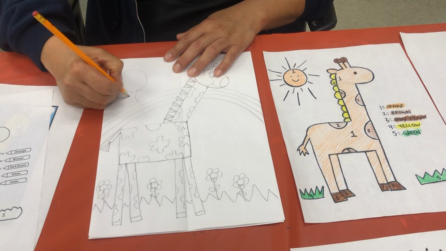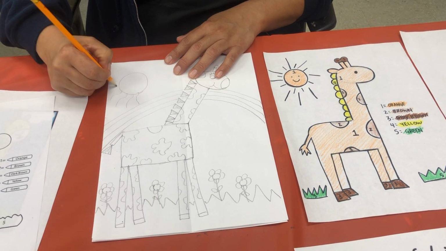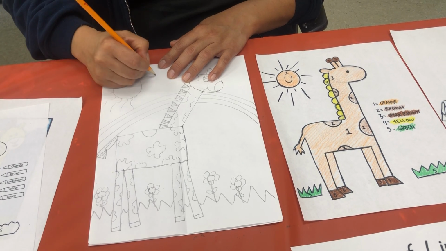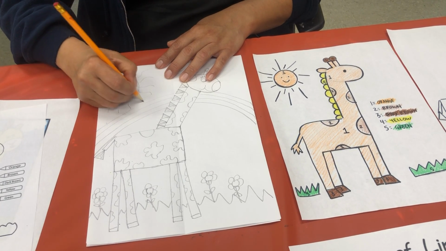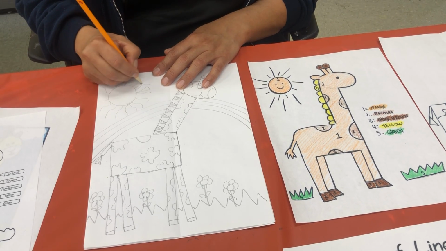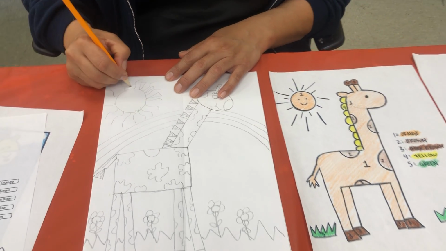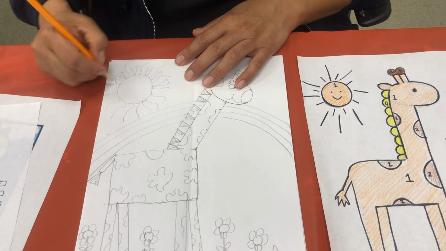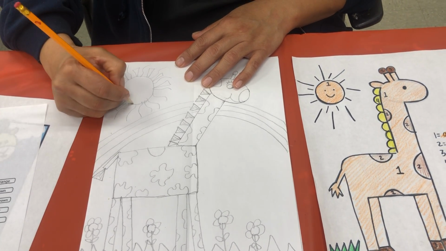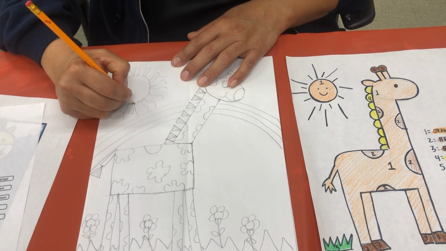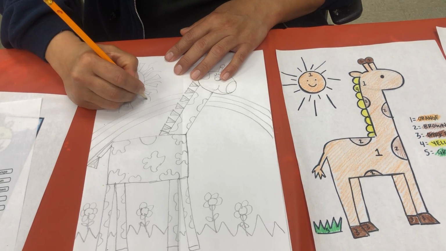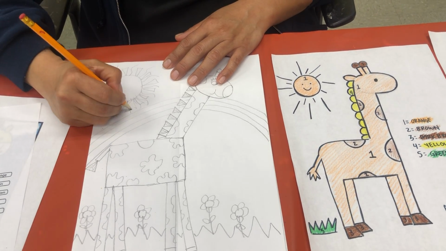And then here, we're going to use different lines to draw the sun. Something else that you can do is add other shapes, like upside down triangles. The creativity is endless, and there are opportunities for you to add to your drawing.